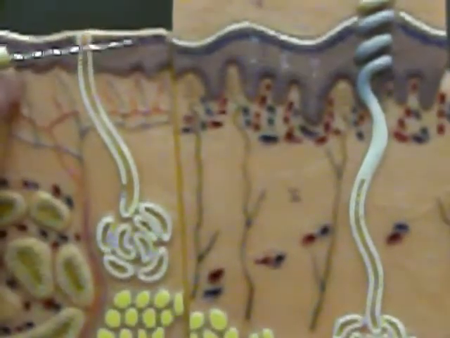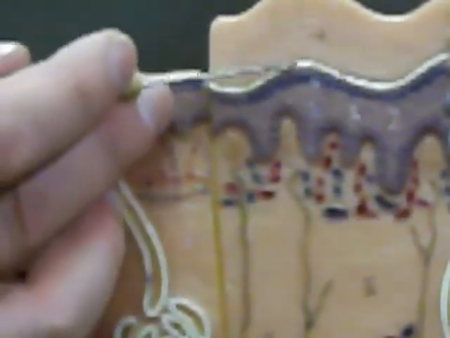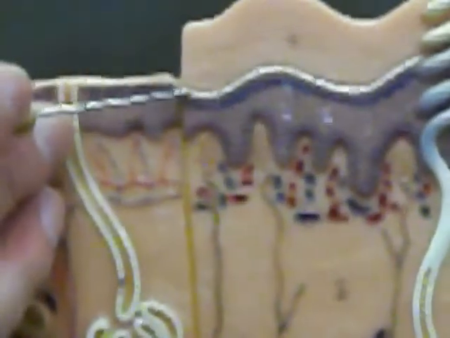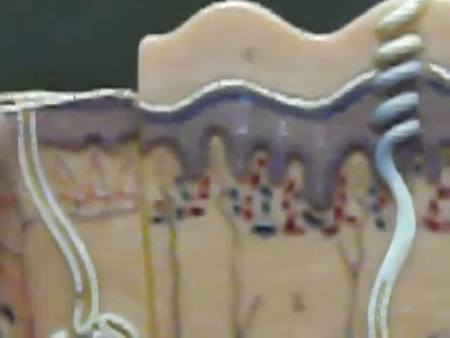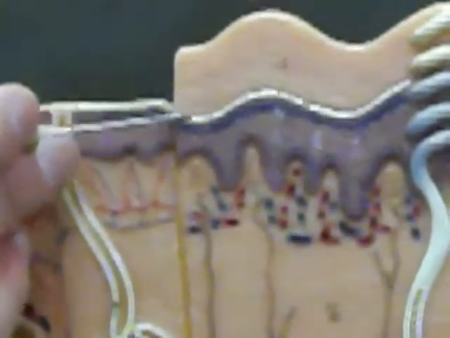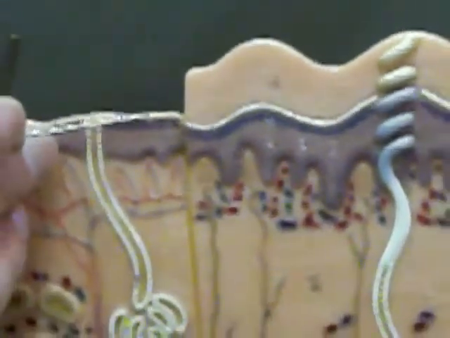The layer above that, which is a little darker purple, is the stratum granulosum in thin skin here. Here it is in thick skin. The next layer is only found in thick skin, and that's this white layer here, the stratum lucidum. So it's only in thick skin. You do not see it over here in thin skin. The top layer, whether thin skin or thick skin, is the stratum corneum. As you can see, it's much thicker in thick skin than in thin skin.